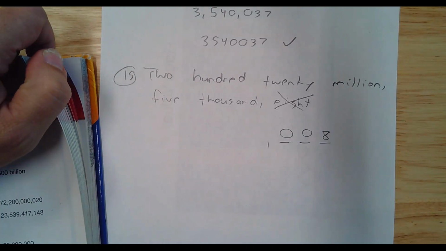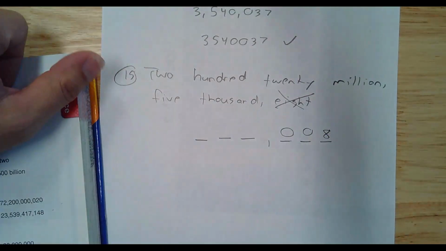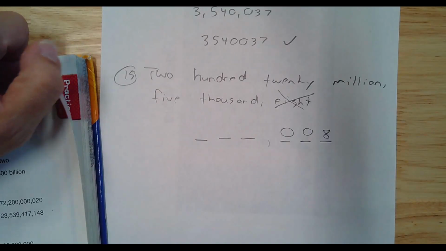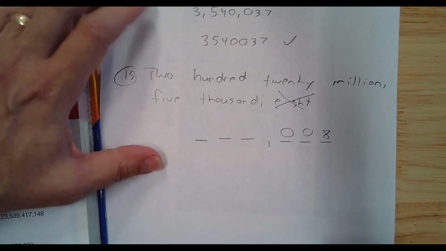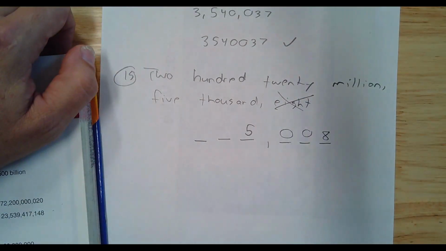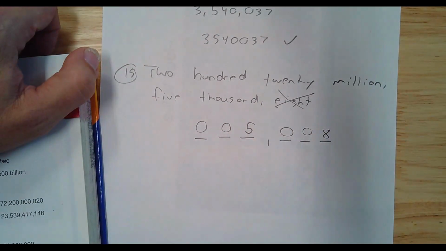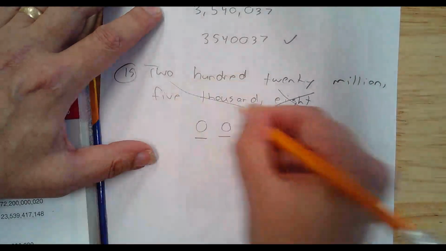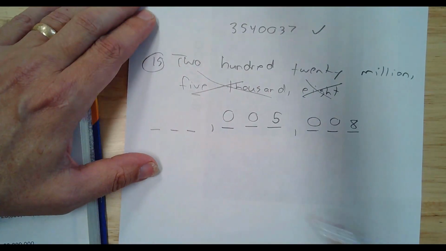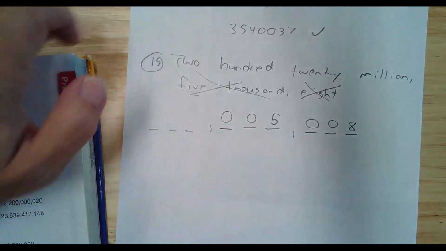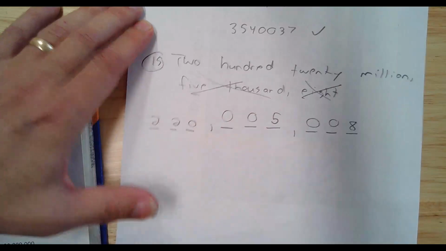column. Now I'm over to the thousands. And I see I have 5,000. I don't have 25,000. I don't have 125,000. I just have 5,000. I don't have any 10,000s. I don't have any 100,000s of that number. And now here I am at the end, the millions, 220. How do I write 220 out?